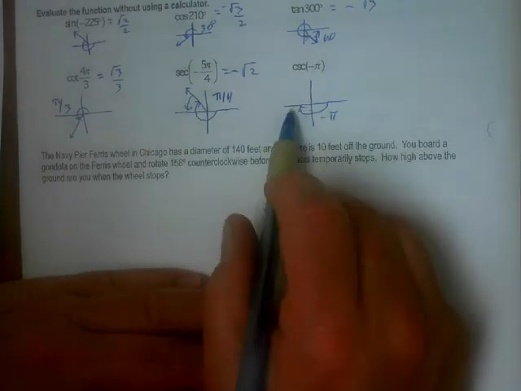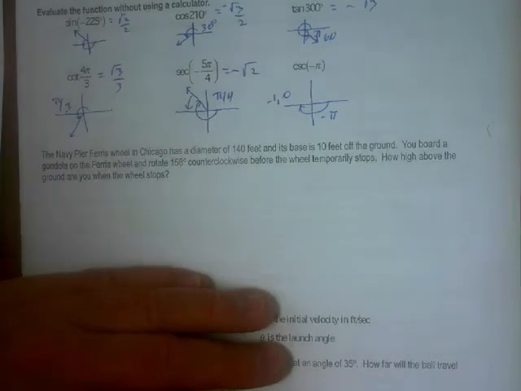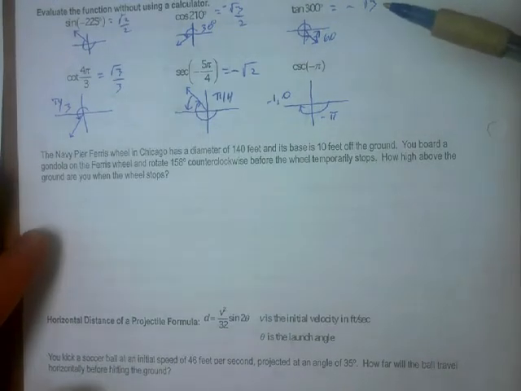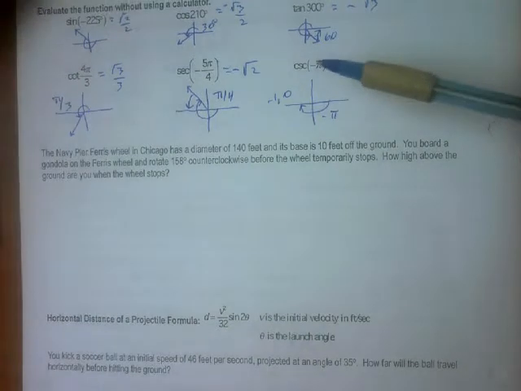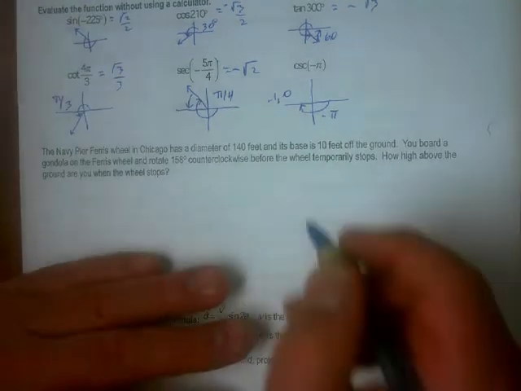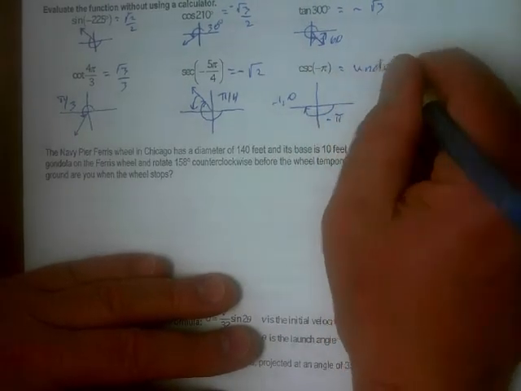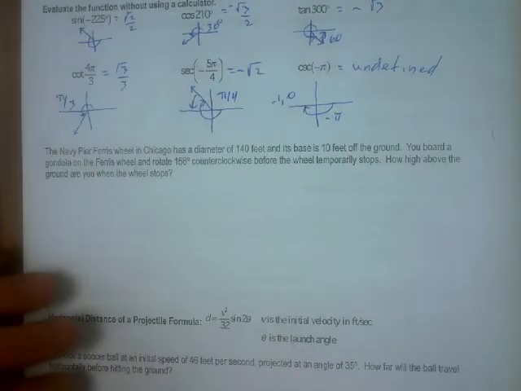Next one is negative pi. There's negative pi. It doesn't have a reference angle because it's on the x-axis. So what we do is we take a look at the ordered pair. Cosecant is the reciprocal of sine here. So that means 0 over 1 is sine. So cosecant's 1 over 0, which tells you that's undefined.